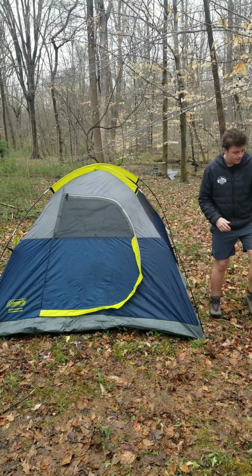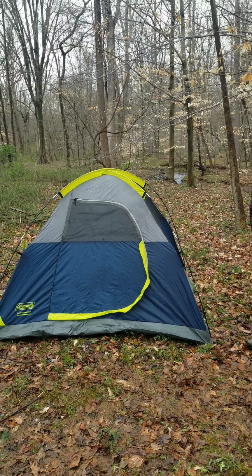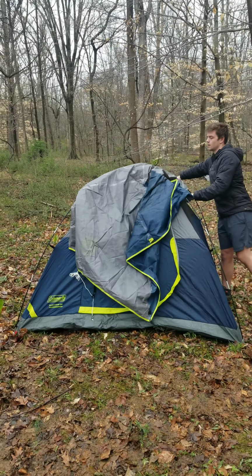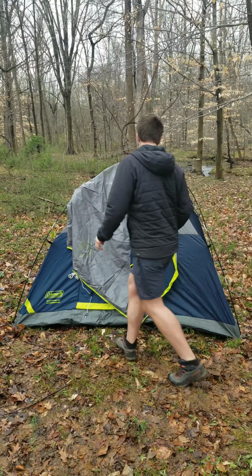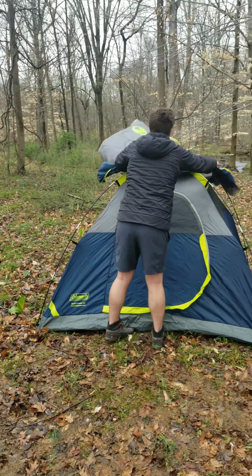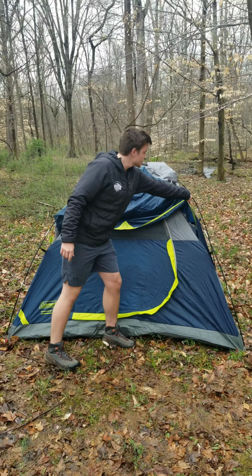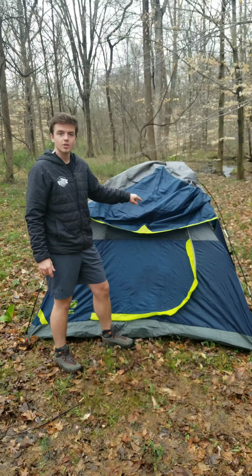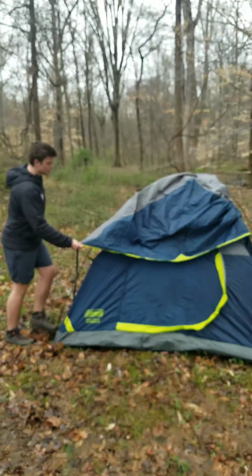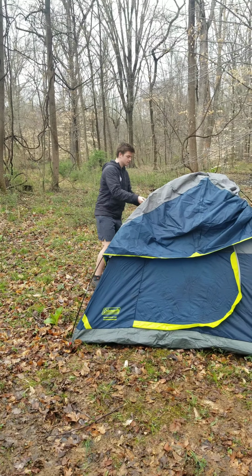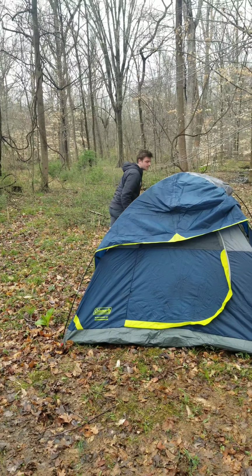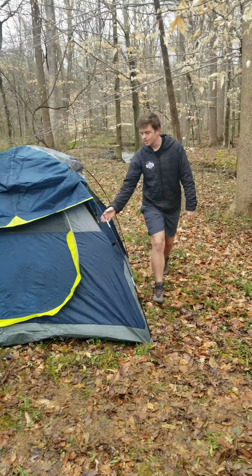Alright, so now that we have those on, I can throw on the tent cover. And I already knew prior to this, but whenever you find your tent cover, make sure you align the door area with the front of the tent, because usually the buckles are associated with it. And then you just strap the buckles down.